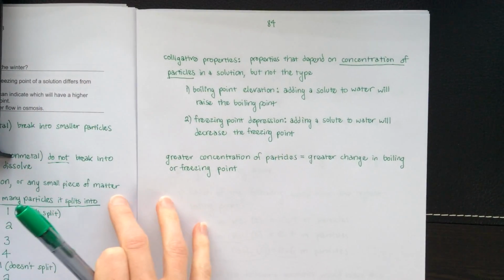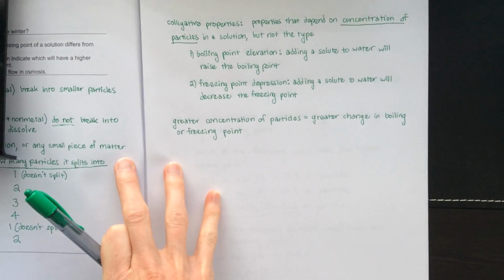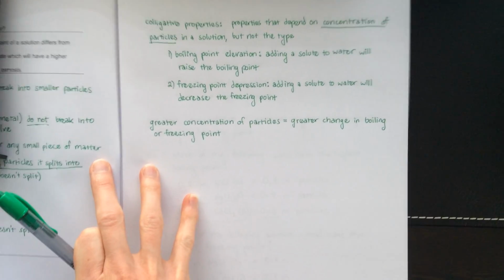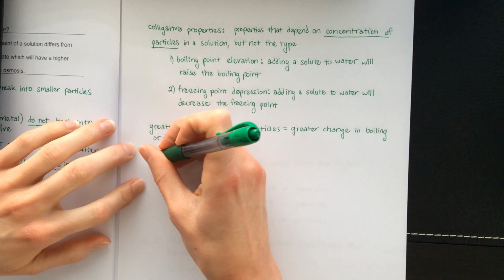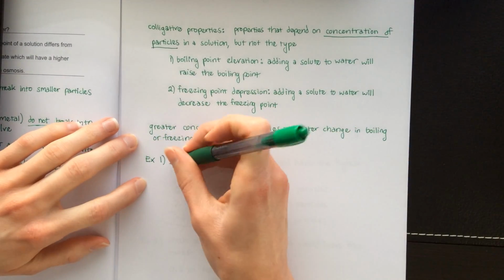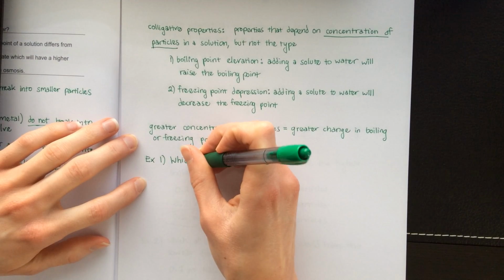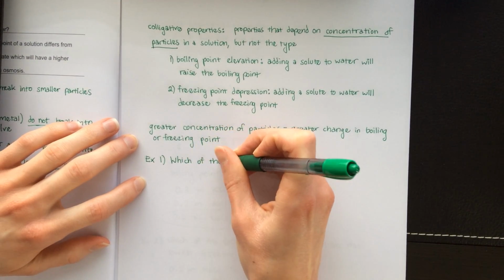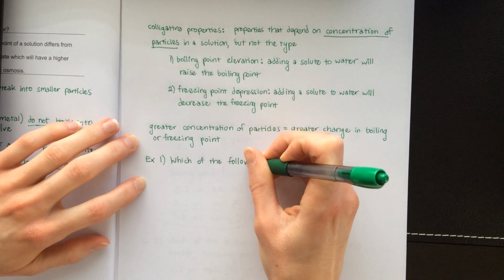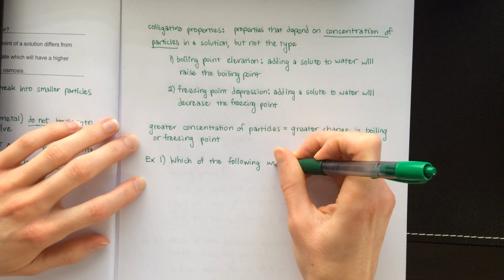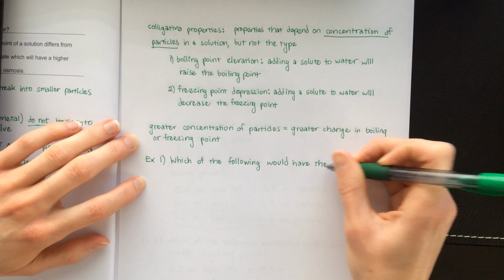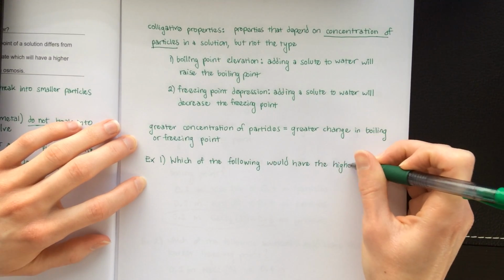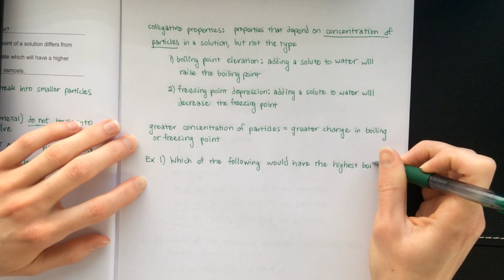Okay, so a couple of examples and then we will be done. All right, example 1. So you're going to get lots of questions that say which of the following would have the highest boiling point.